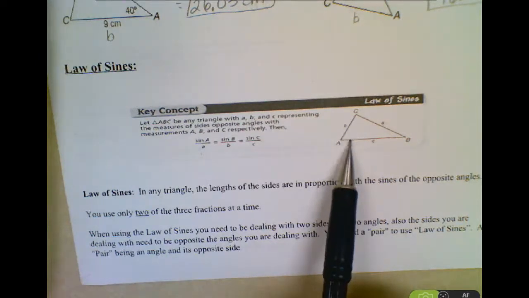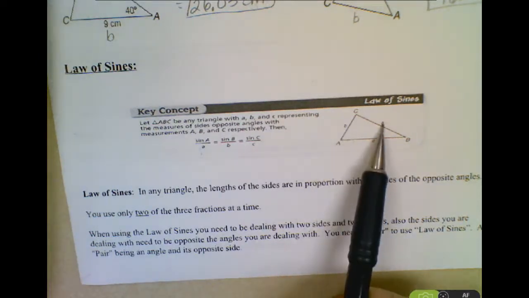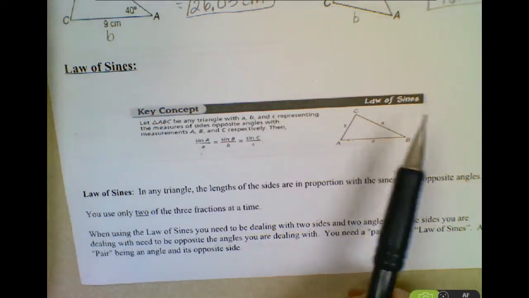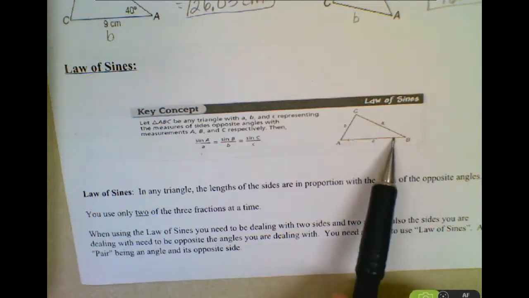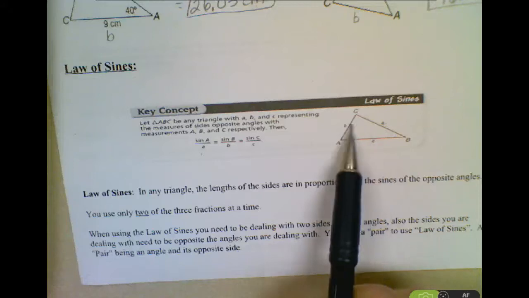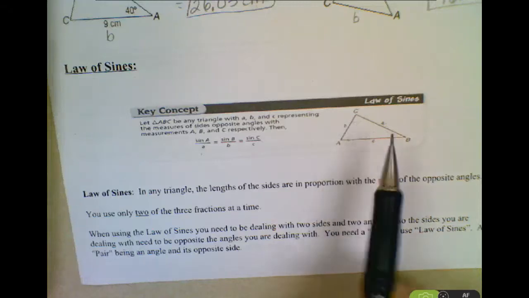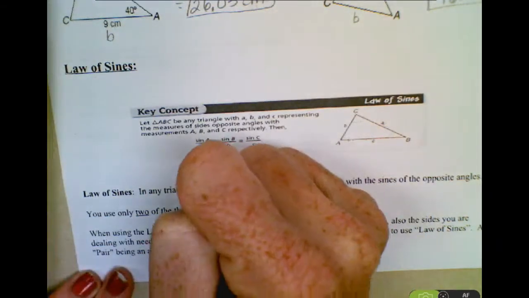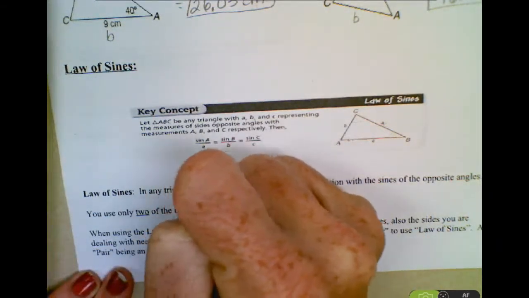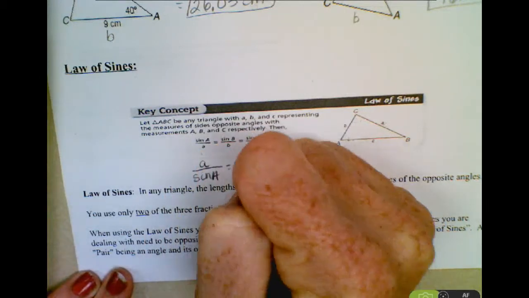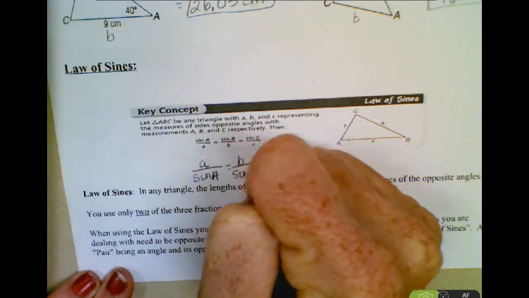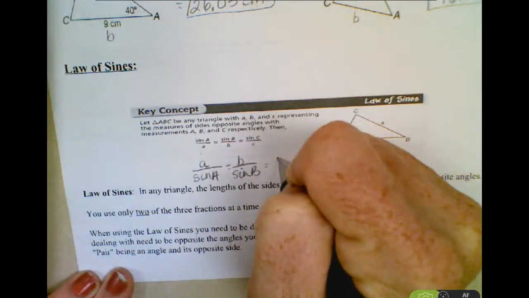So the sine of your A angle versus the A side. So sine of A over A is proportional and equal to the sine of B over B, which is also proportional to the sine of C over C. This formula can get flipped upside down as well. This doesn't change the value of anything. You'll see it both ways, and you can use it whichever way is handier.